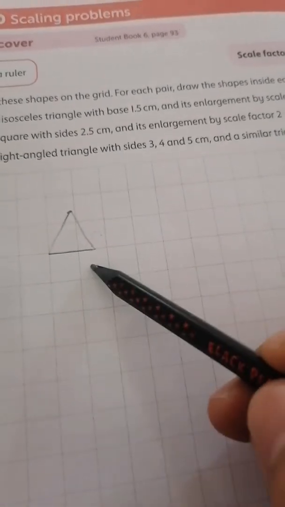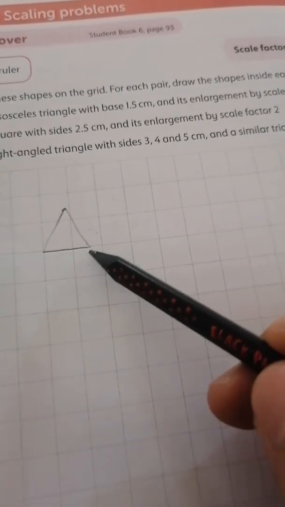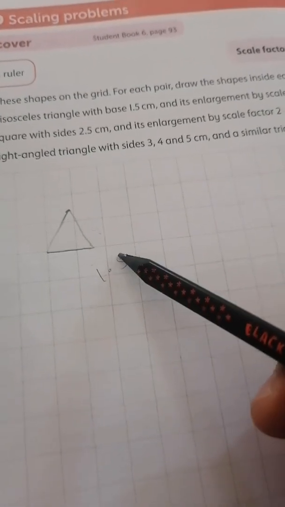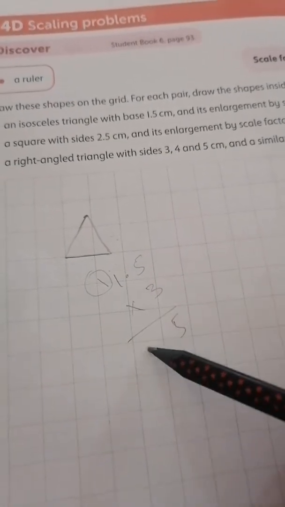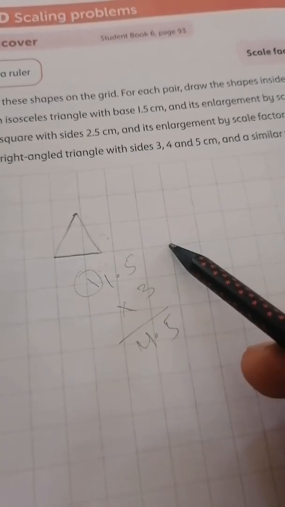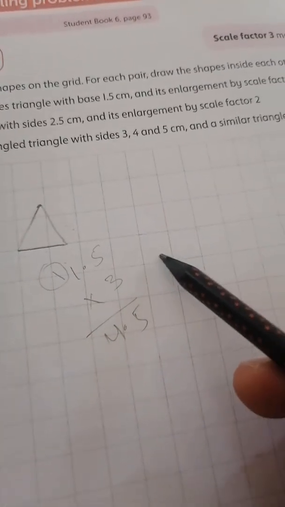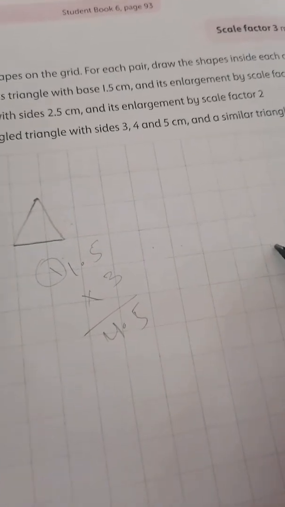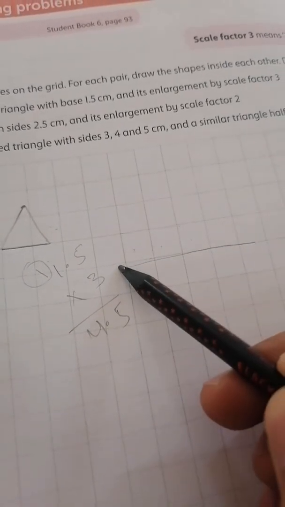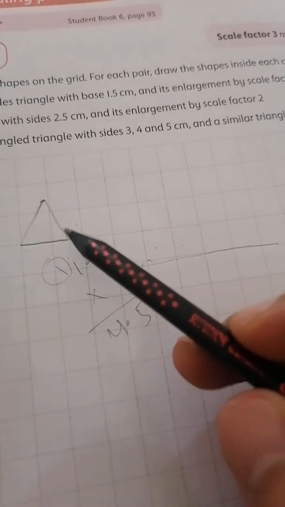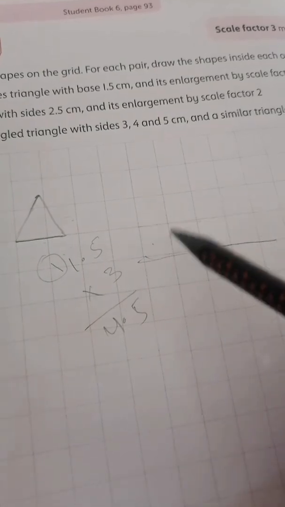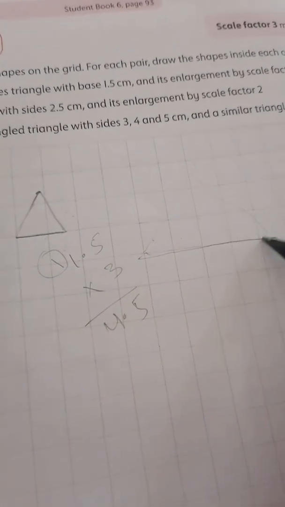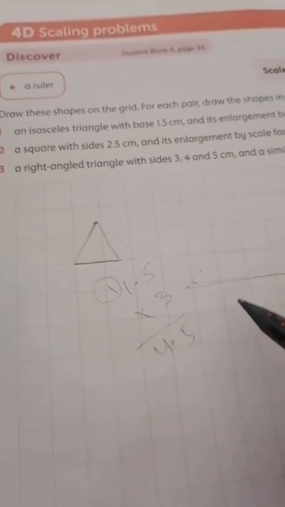Now the base is 1.5 here. 1 complete centimeter and half. So 1.5 multiply 3. So 4.5 should be the base of the new triangle. 4.5 means like this: 1, 2, 3, 4 and half, like this much. And then 1.5 is the length now. So 1.5 multiplied by 3, so it will go big, like this. You need to draw like this, okay?